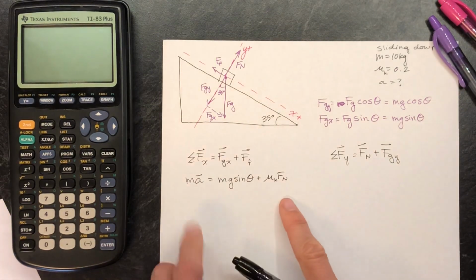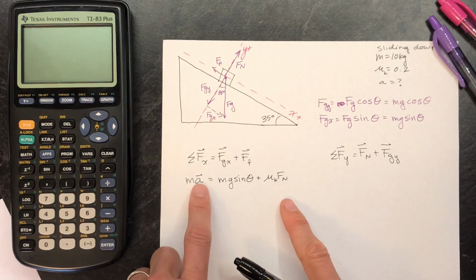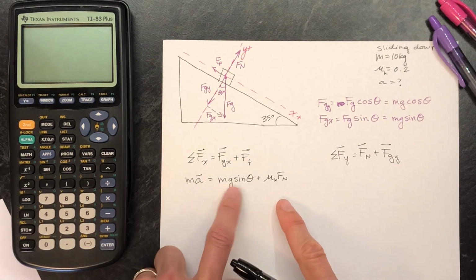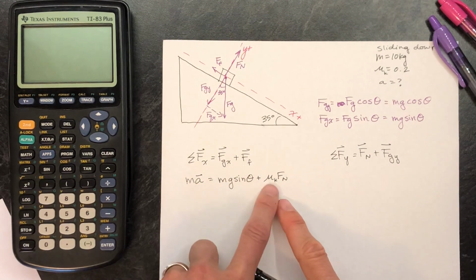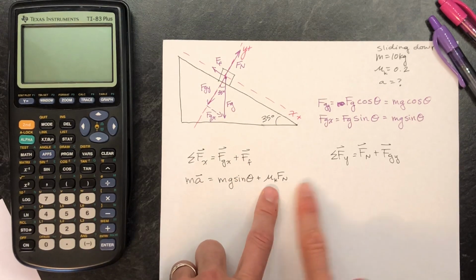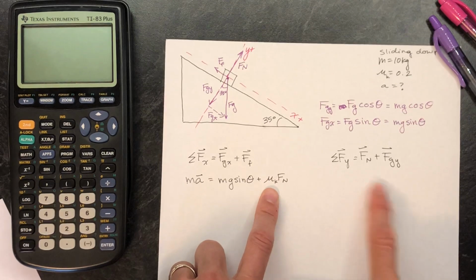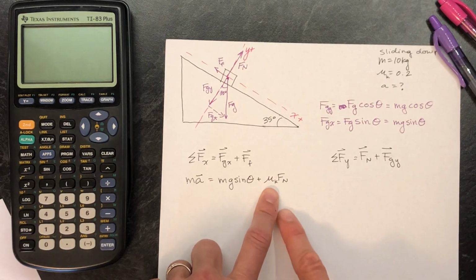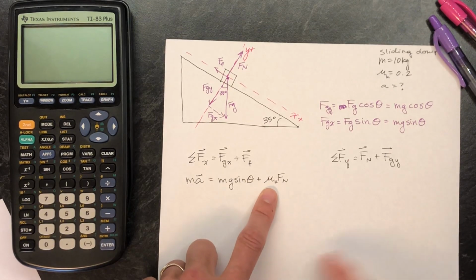Let's think about if we can solve for this. We know mass, acceleration is what we're looking for. We know mass, we know gravitational field strength, we know theta. We know mu, we don't know normal force. So what we're going to have to do is use my y direction equation to determine what normal force is and then plug it in over here so that we can solve for acceleration.